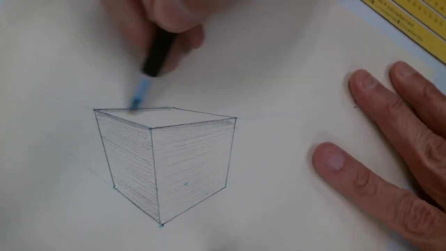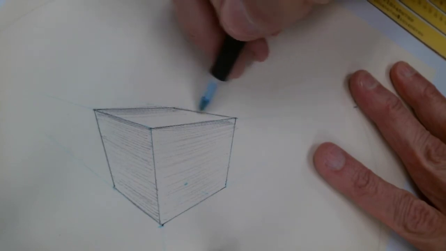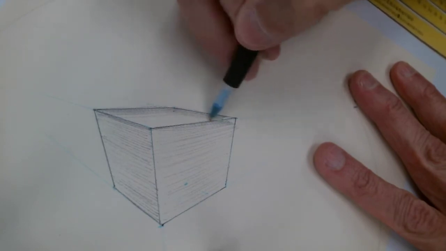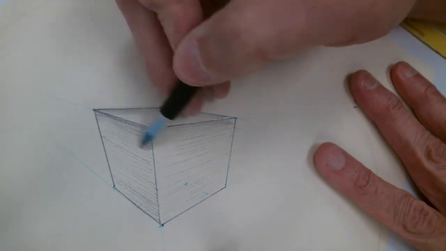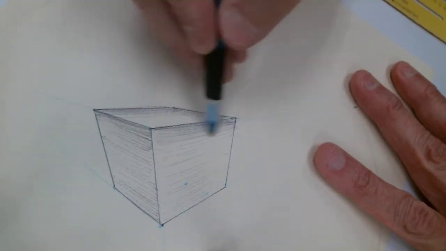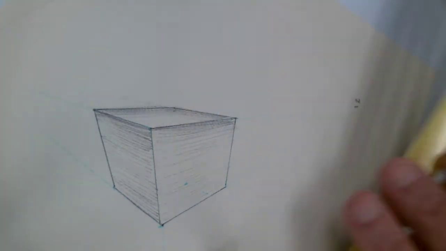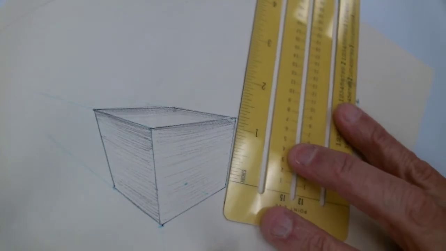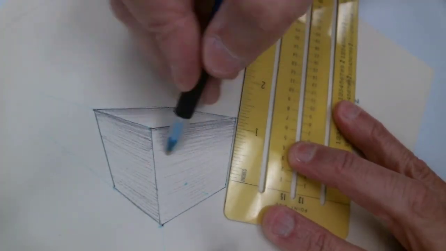Again, trying to lose that line. Just blend it in. That edge. See where you're at there. Again, you can use a straight edge to help you line up your color and your value.